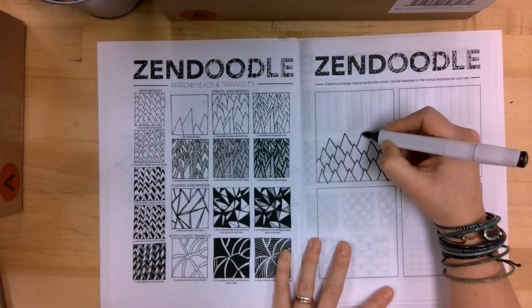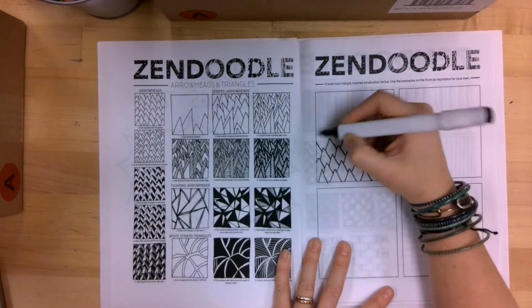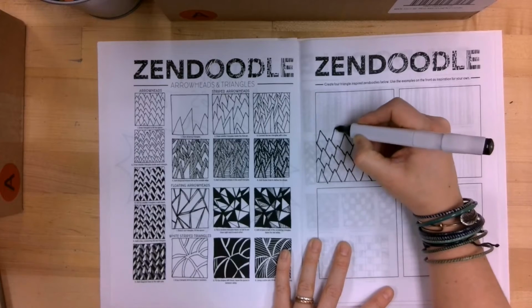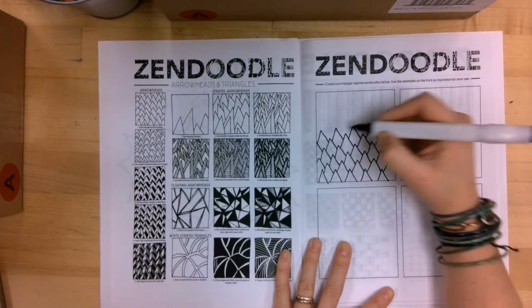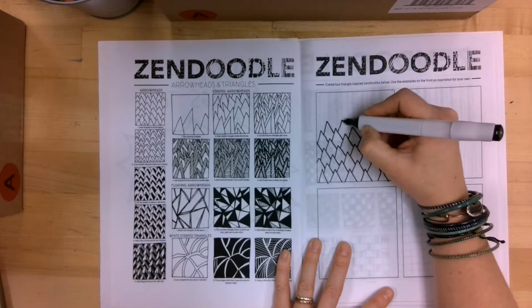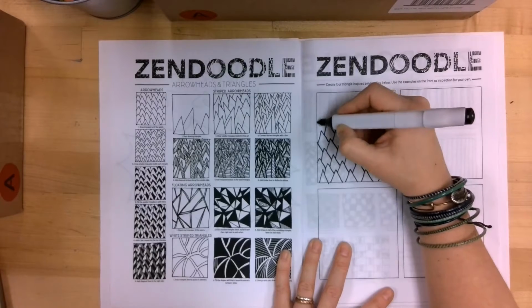So you can see I'm just kind of, it's almost like that scallop line pattern that we like to create that looks like fish scales, except instead of a little curved line, I'm doing that with that sharper alternating triangle line.